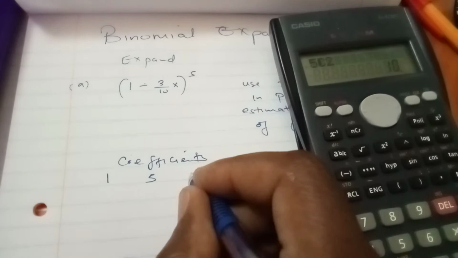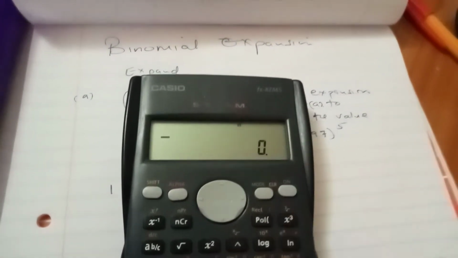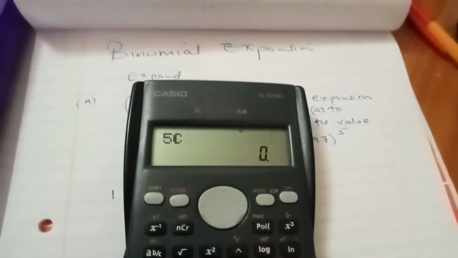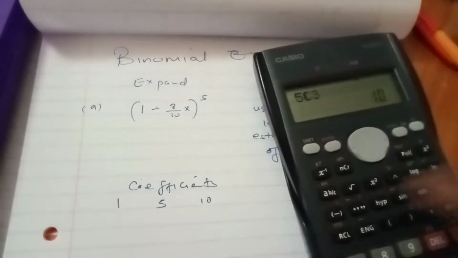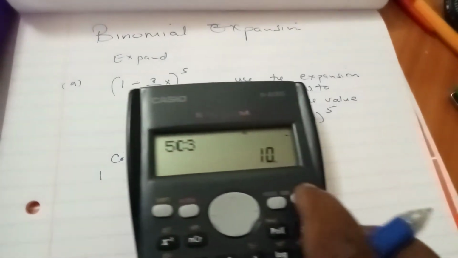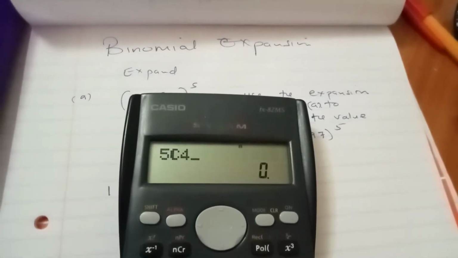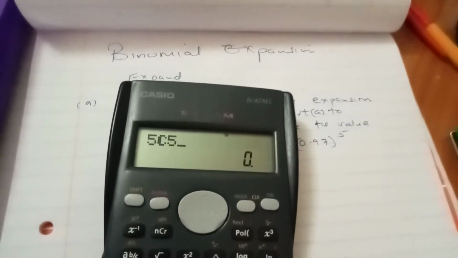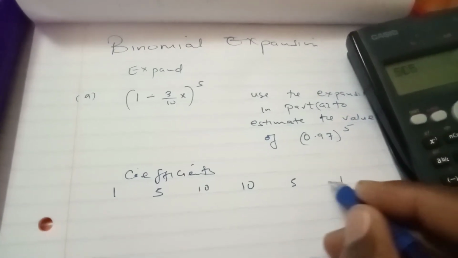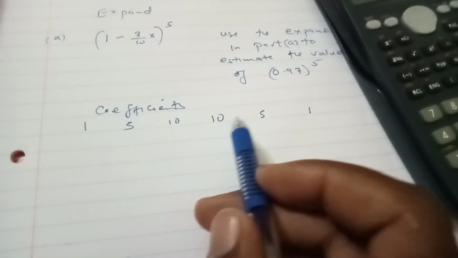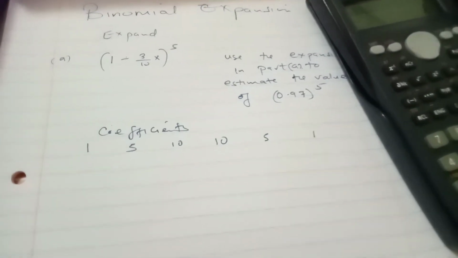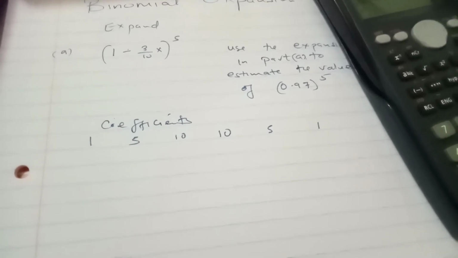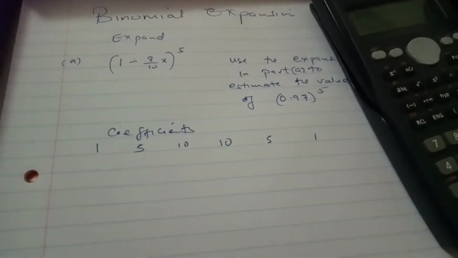Then you go to 5, choose 2. You have a 10. Actually, if you're familiar with these coefficients, you can see that they are now matching. 5, choose 3. You have a 10. Then you're almost there. 5, choose 4. You have a 5. And finally, you choose 5. So you have 1. So we have our coefficients as 1, 5, 10, 10, 5, 1. The same coefficients can be extracted from our four figures or our mathematical tables, or you can use another technique that I will show you towards the end of this video.